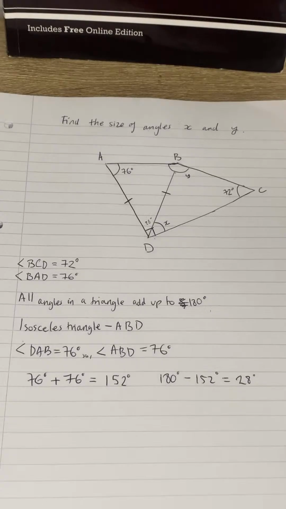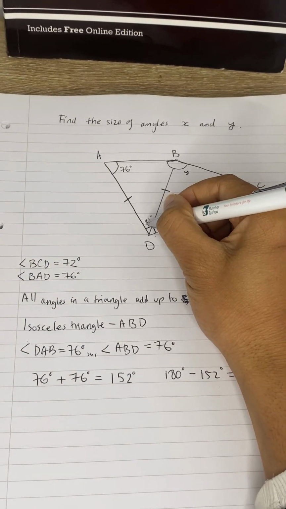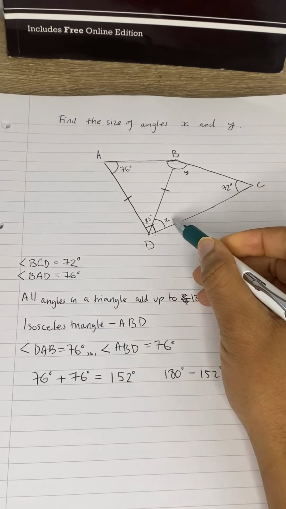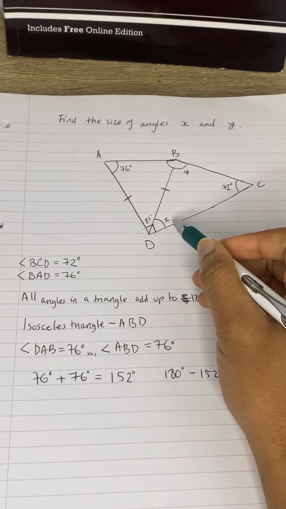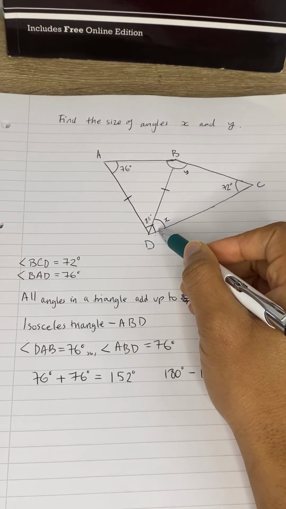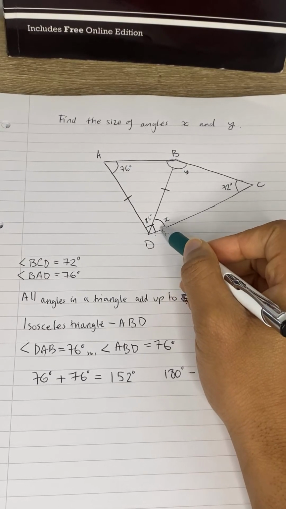Correct. That square thing means 90 degrees. So if we know that this little part here is 28 degrees and the whole thing is 90 degrees, how can we find out the value of x? Yes, that's very correct. So how can we find the value of x if we know that the whole thing is 90 degrees and this part is 28 degrees?